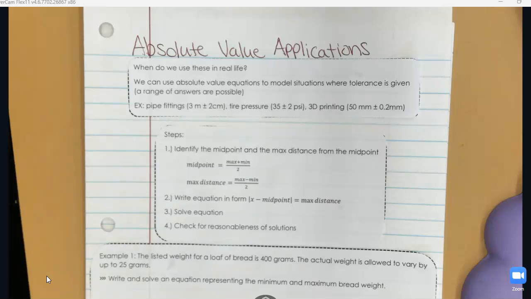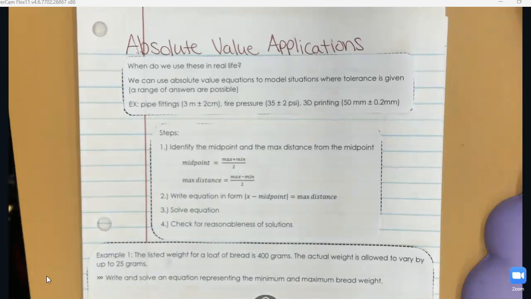Welcome back to an exciting day in Algebra 2 land. Today we are looking at absolute value applications. So this is where we look at those equations that we learned how to solve last time and where we can actually apply them in the real world.